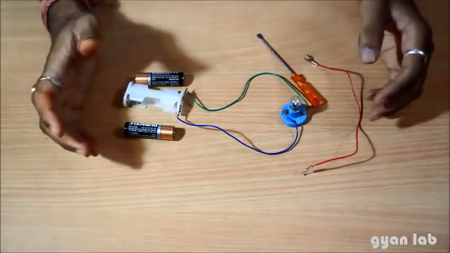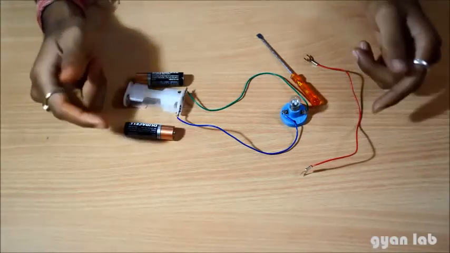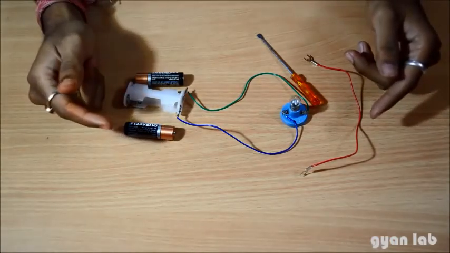So I hope you understood the concept very well, and you will try this activity at home to understand how short circuit actually works. Thank you.